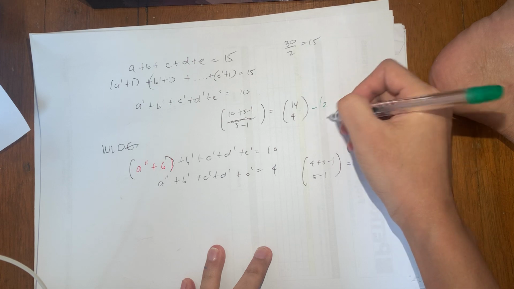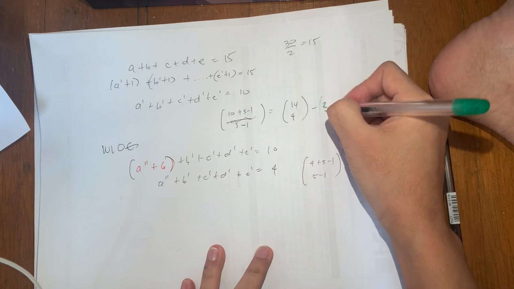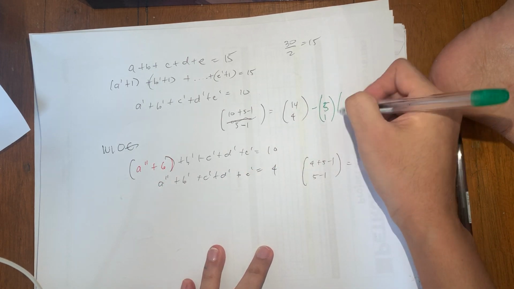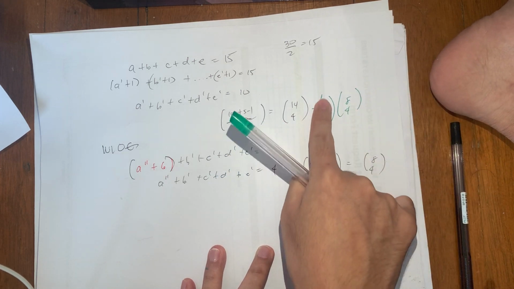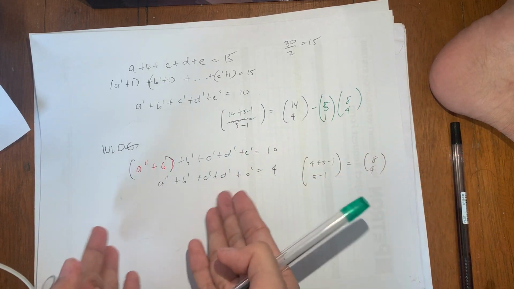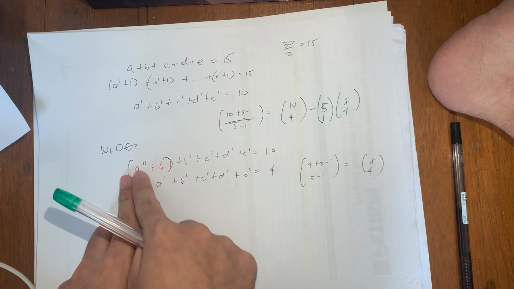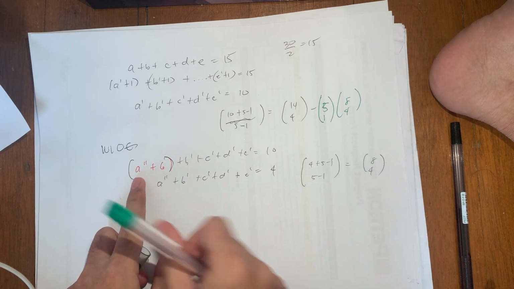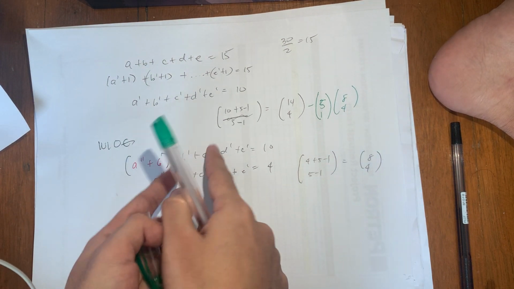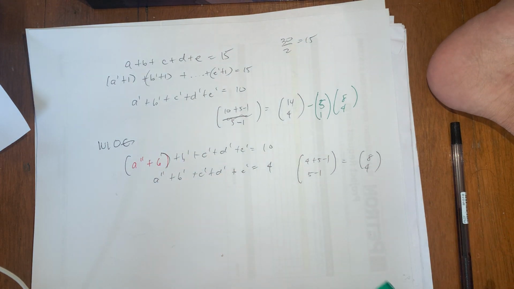So from this total we subtract, that's 5 of them, so that's 5 taken 1 times 8 taken 4. So saan galing itong 5 taken 1? Kasi there are 5 possible ways na magkaroon ka ng something greater than 5, which is A double prime, B prime, C prime, D prime, and E prime.